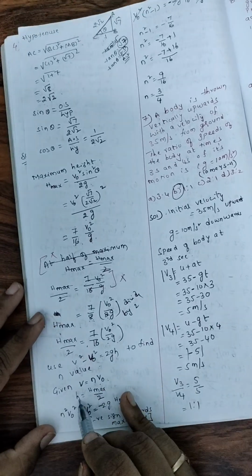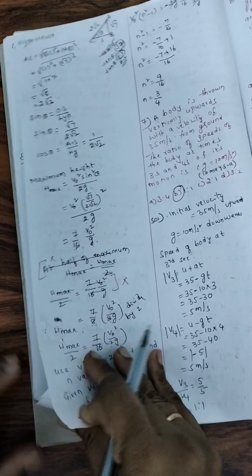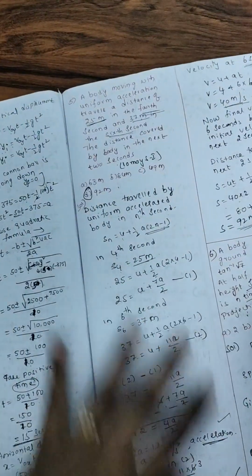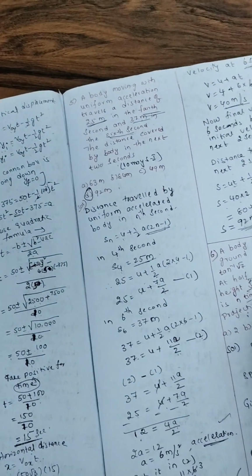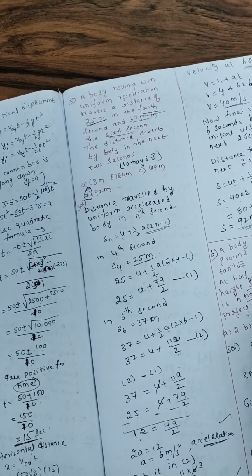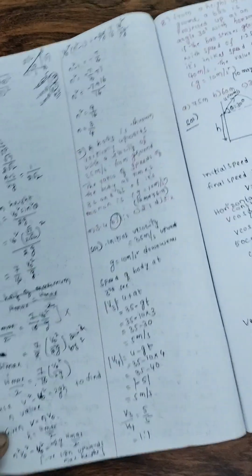Okay. Now H, he said, becomes half, H maximum by 2. At half maximum, H maximum by 2 only, V is becoming n V naught, he said. So we wrote that. Right?